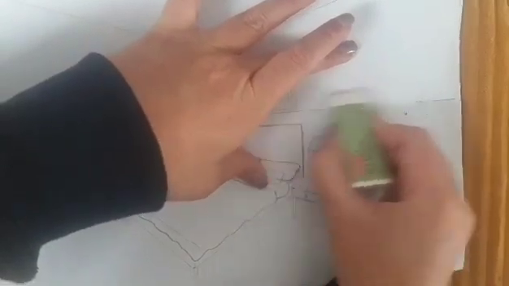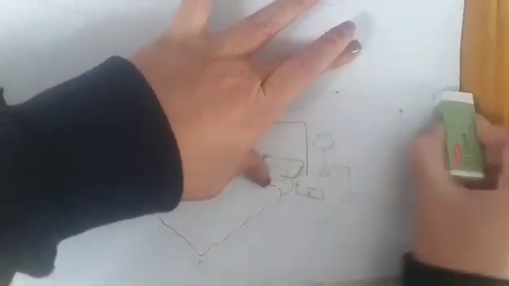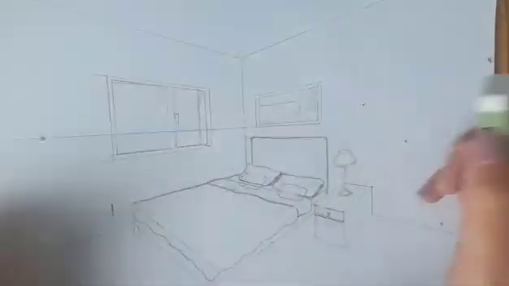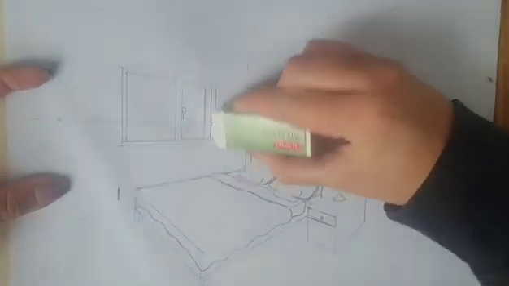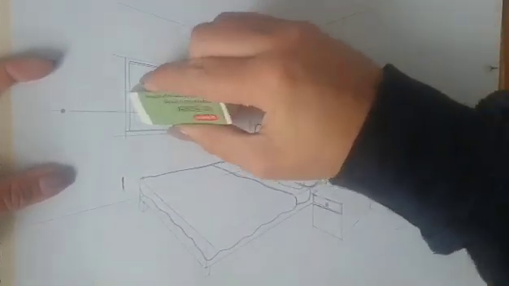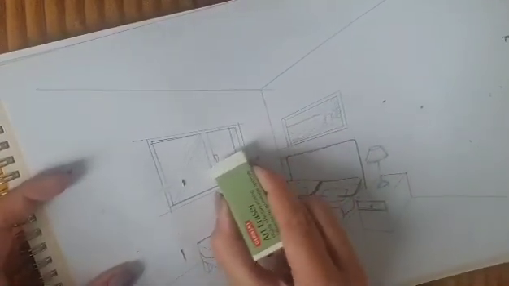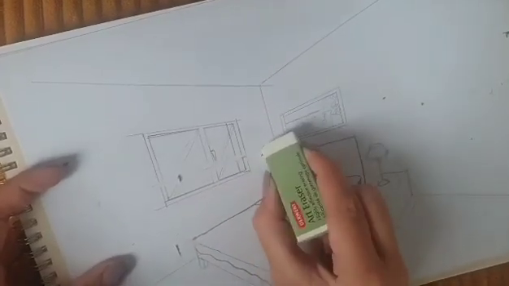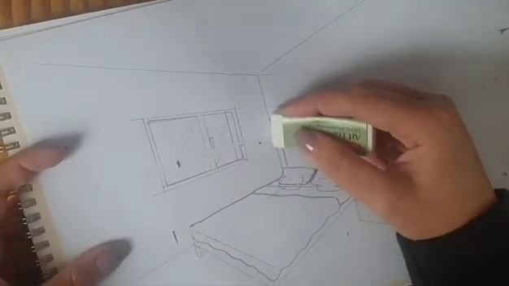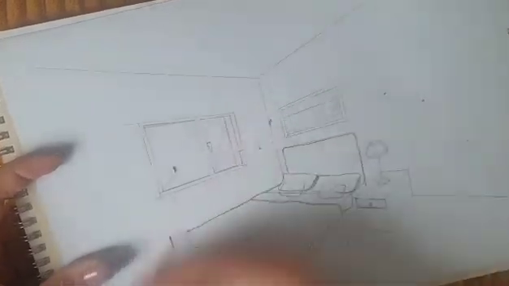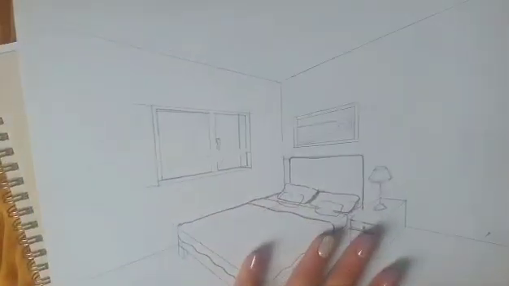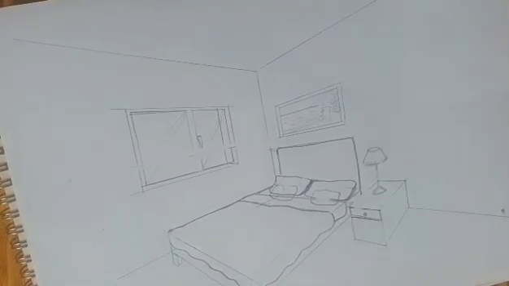I don't actually need the horizon line anymore, so I can rub that bit out there. Can rub that bit of the horizon line out. Obviously there isn't a horizon line through the window unless you can see some land far beyond, or some buildings or something. Rub that bit out. Right, just go over the few bits that I've rubbed out, and then it'll be done.